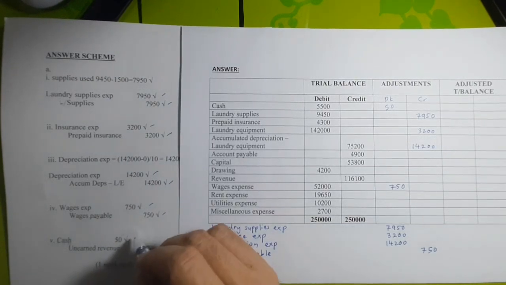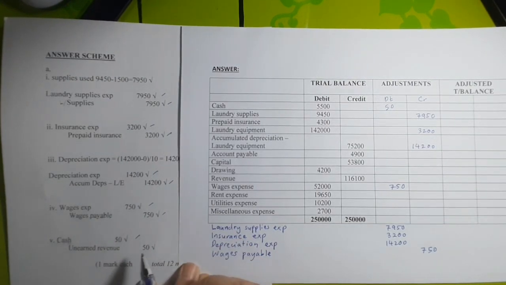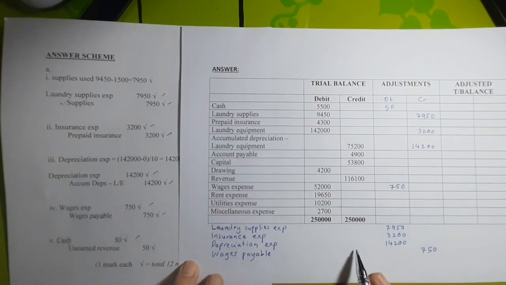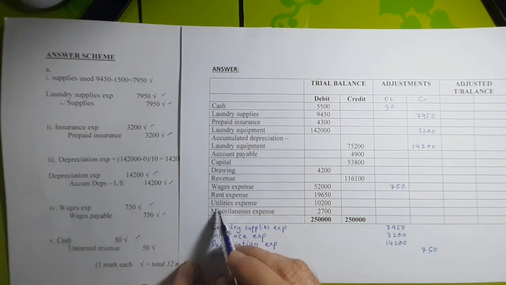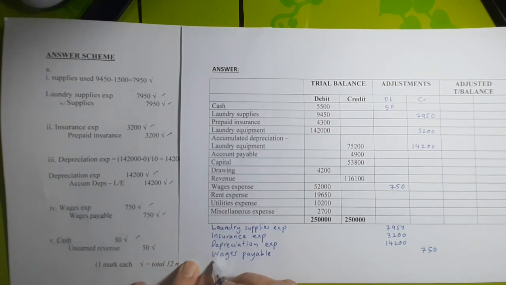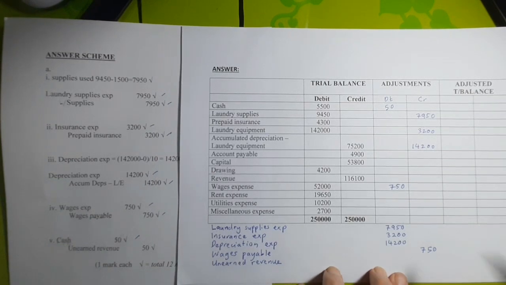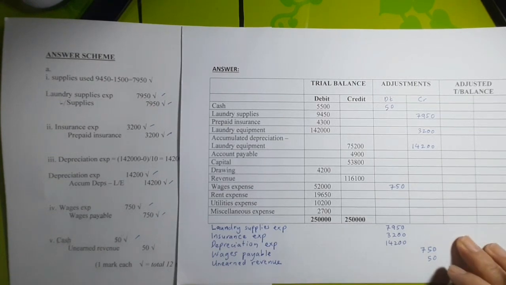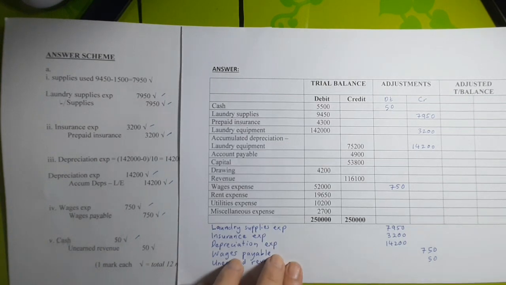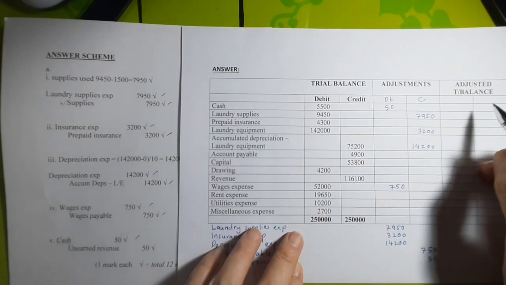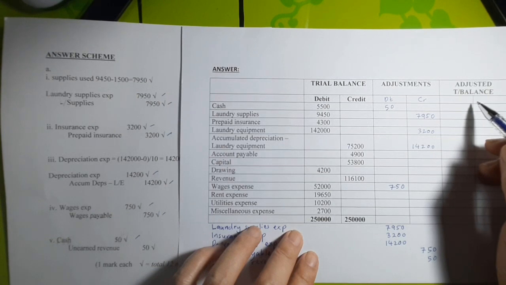And then credit unearned revenue 50. So there is no account unearned revenue in the trial balance. You add the account here, unearned revenue. Credit 50. Okay, so you have done all the adjustments. After you have done all the adjustments, now you can prepare the adjusted trial balance.